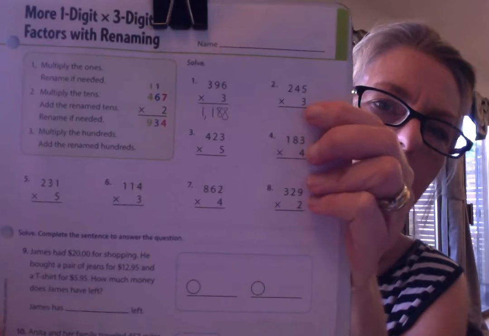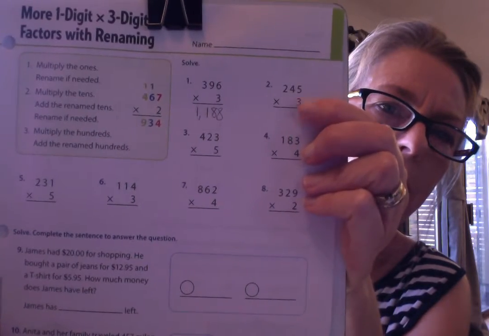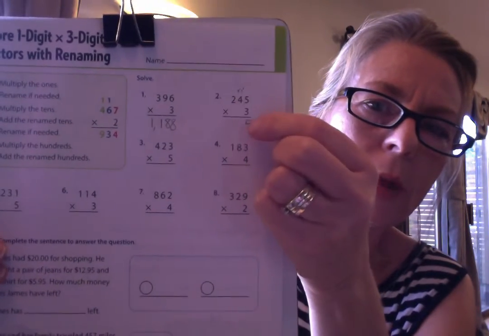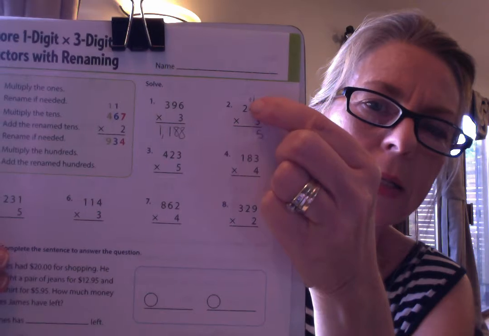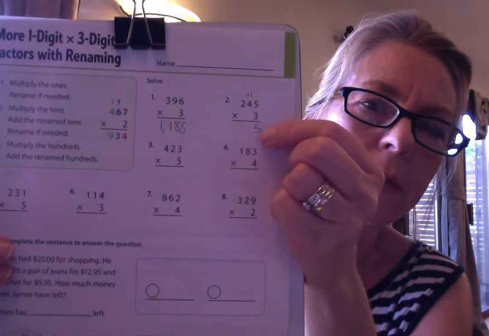All right, so we did number 1. Remember, it was 1,188. So let's do number 2. We have 3 groups of 245. So we're going to start with our ones, multiply 3 groups of 5 ones, so 3 times 5 equals 15. We put the 5 in the ones column. We put the 1 in the tens column because that's our 10. When we have 15, the 1 is the tens, and the 5 is the ones, okay?